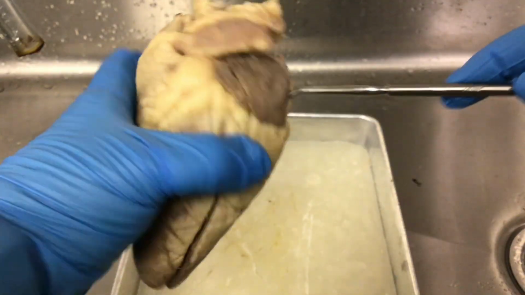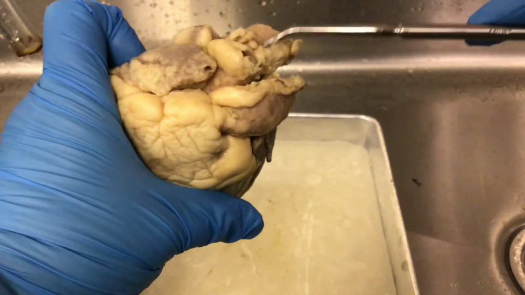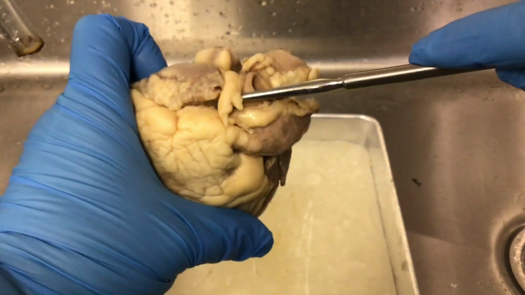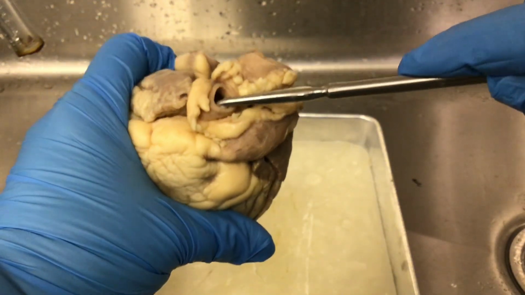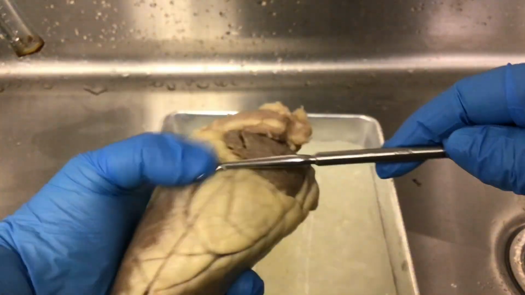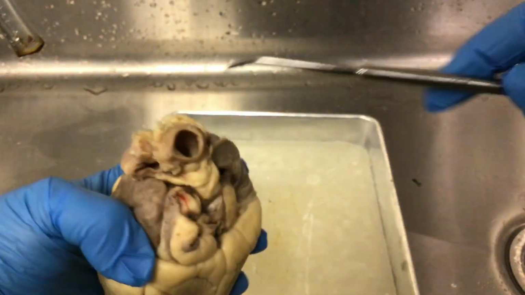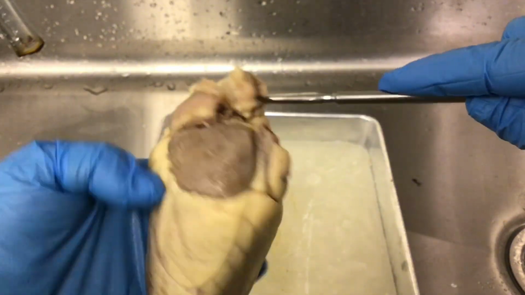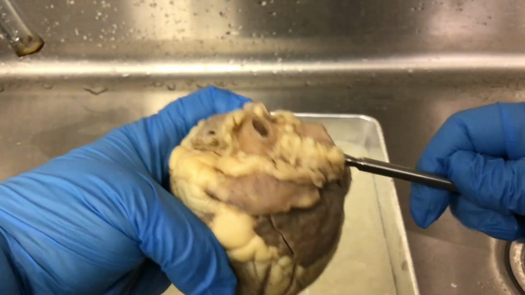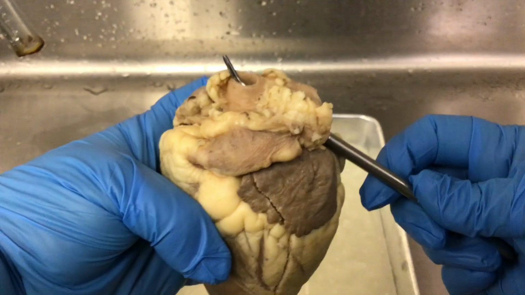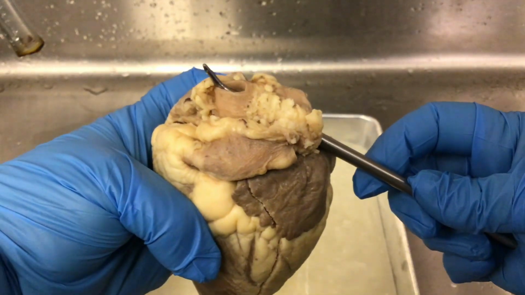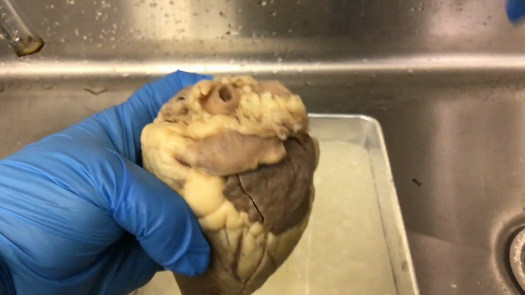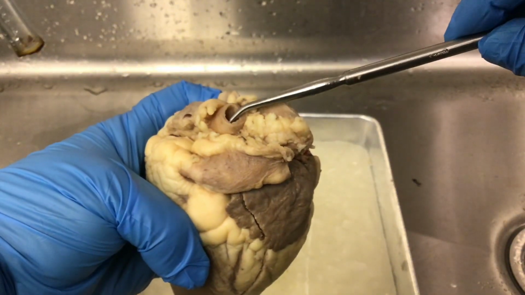A lot of people want to say that this is the aorta, or they want to say that this is the superior vena cava. This is not. You can see how large the opening is, and it's very rounded. This is the aorta. If I stick my probe in, you can see where the top of the probe is coming out. That is the first branch off of the aortic arch, the brachiocephalic trunk right here.